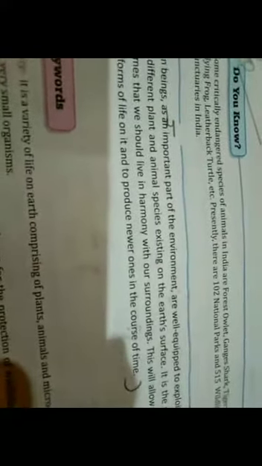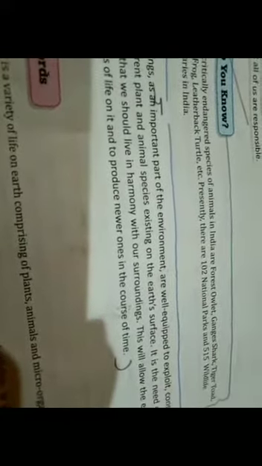We can use plants. It is the need of the present times that we should live in harmony with our surroundings. We should not exploit fellow species, because everyone on the earth has some reason to live here.